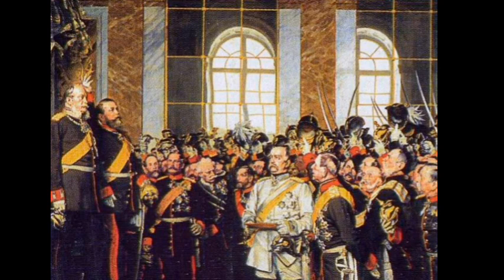The Wars of Unification. Bismarck's Realpolitik led to three major wars that ultimately resulted in German unification. 1. The Danish War, 1864. The first step toward unification was the conflict with Denmark over the duchies of Schleswig and Holstein. These territories had a mixed German and Danish population, and their status was a source of contention.